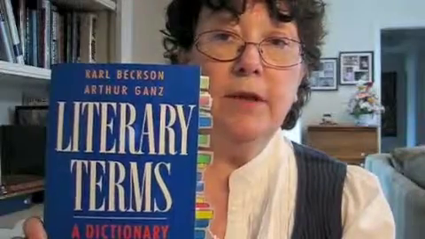I'm going to talk to you about literary terms, or literary elements, devices, and these terms are all used interchangeably when talking about literature. I'm taking a lot of it from this textbook, Literary Terms, nice little title there, and it's a dictionary, and this one is created by Carl Bexton and Arthur Gantz.